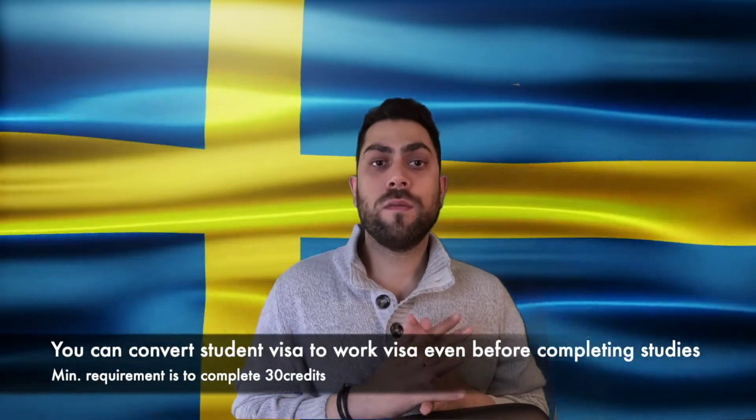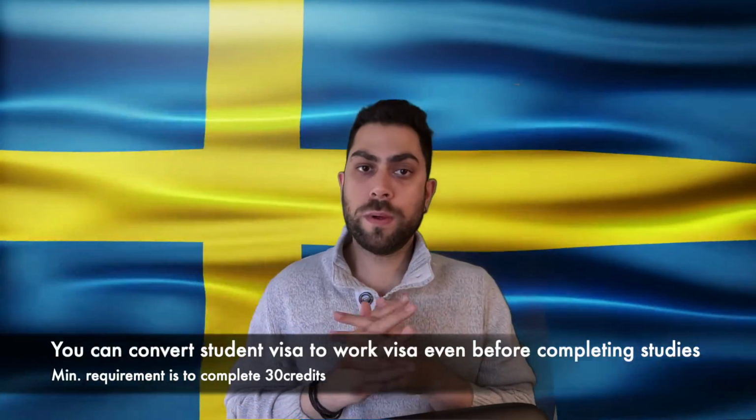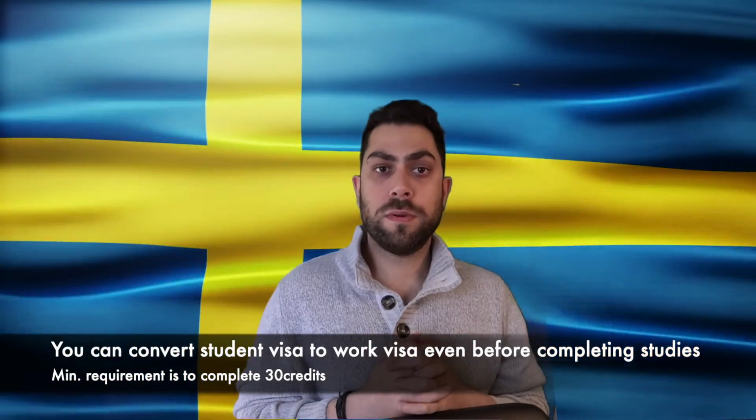This is a very common type of visa, and one question which I get regarding student visa is getting converted into work visa. So yes, if you come as a student in Sweden and in that period you find work, or if you find a job, you can convert your student visa into a work visa. So yes, that is possible. And for example, if you're not able to get a job after completing your studies, you can apply for a job search visa, which is granted for a period of 1 year.